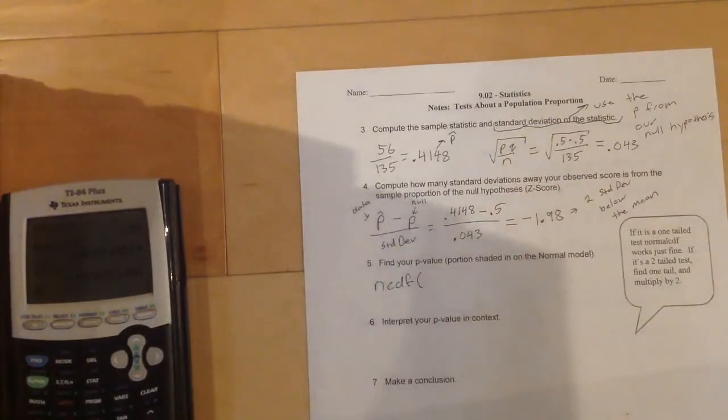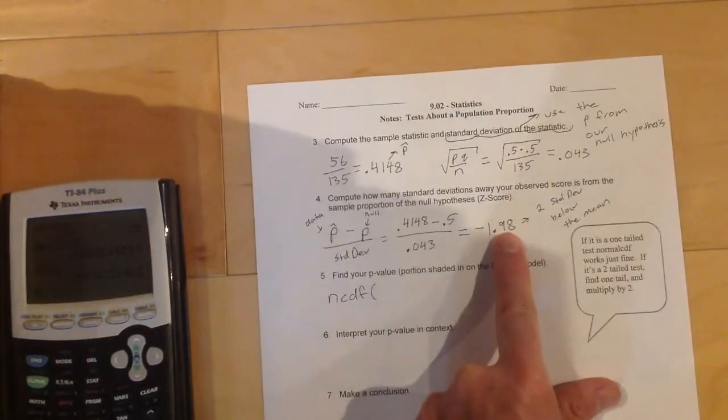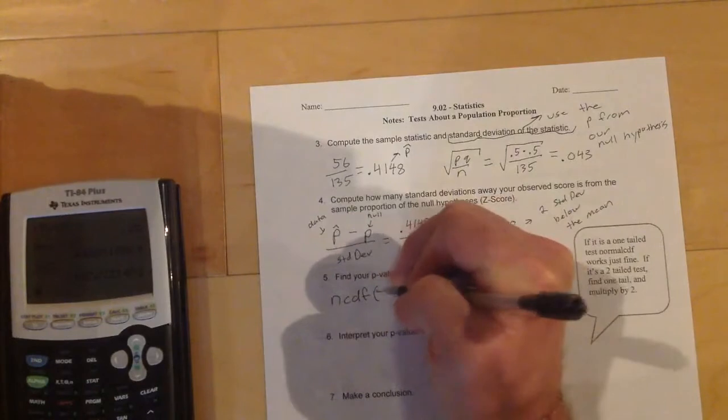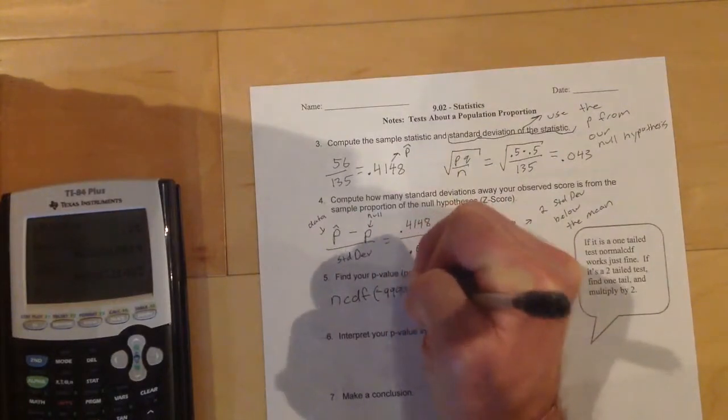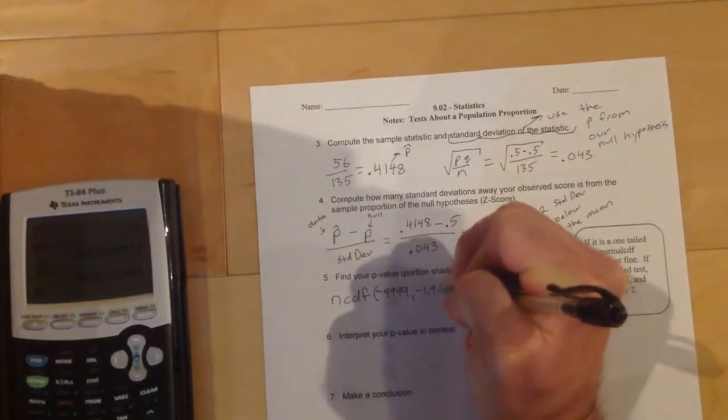And we want to know what are the odds of being 2 standard deviations below the mean or more. We always want to go like or more extreme. So we're already 2 below. What are the odds of being even more than 2 below?